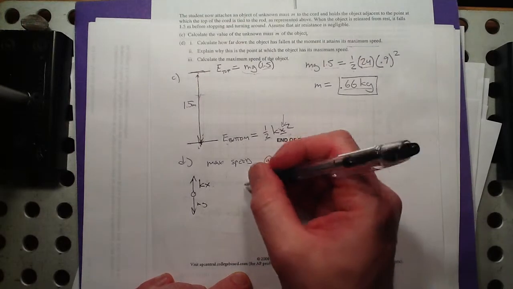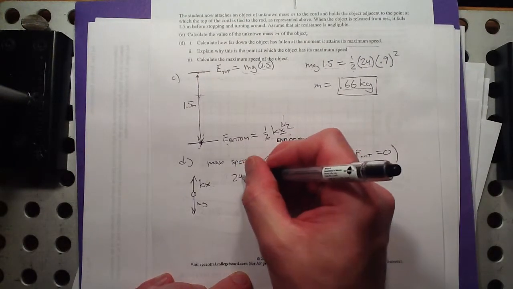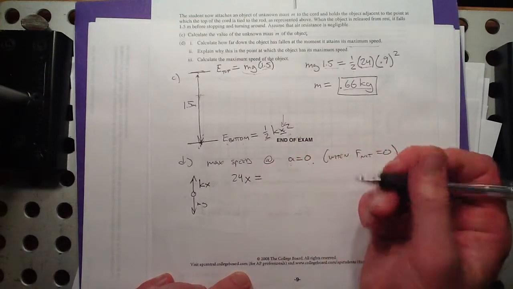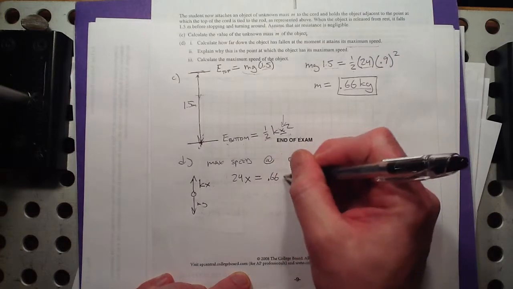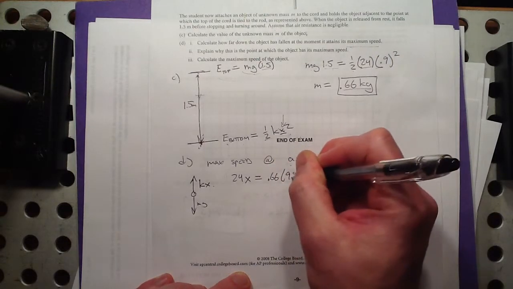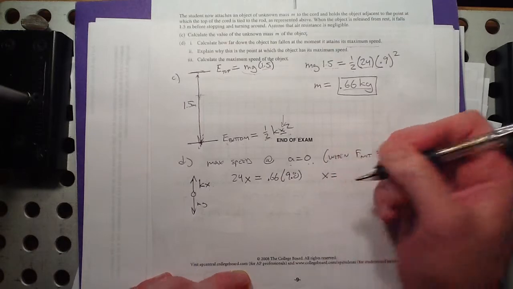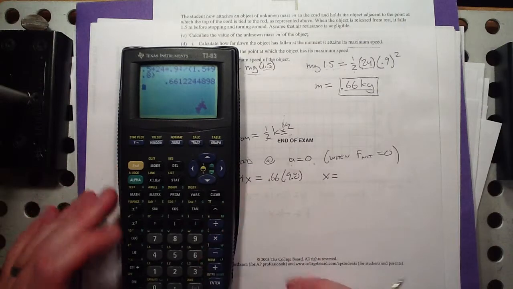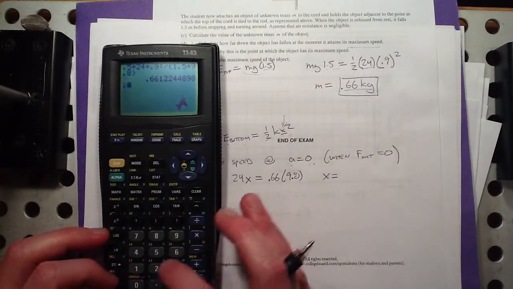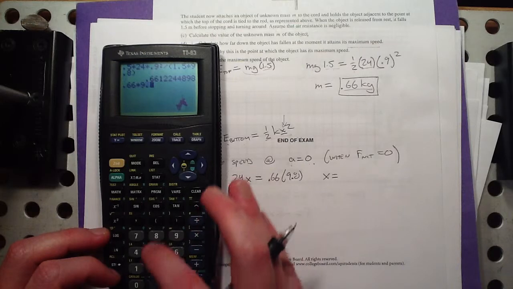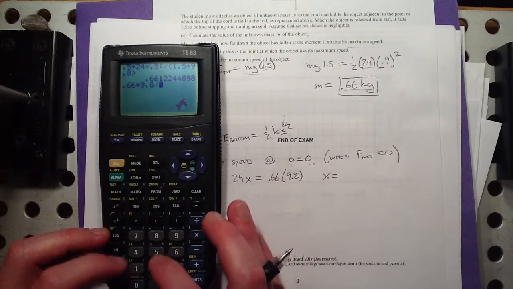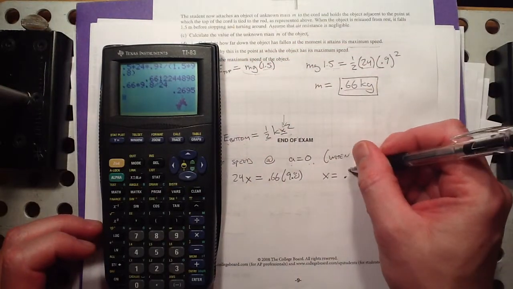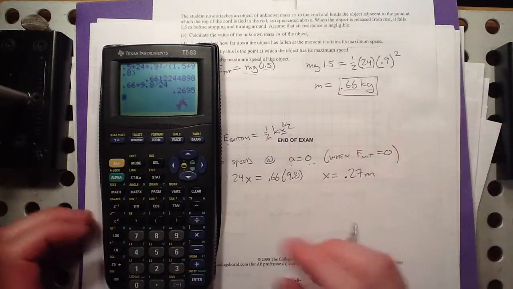So let's see. k is 24, times x, equals the mass, 0.66, times 9.8. And that gives us an x of 0.66 times 9.8 divided by 24. That is about 27 centimeters, or 0.27 meters.